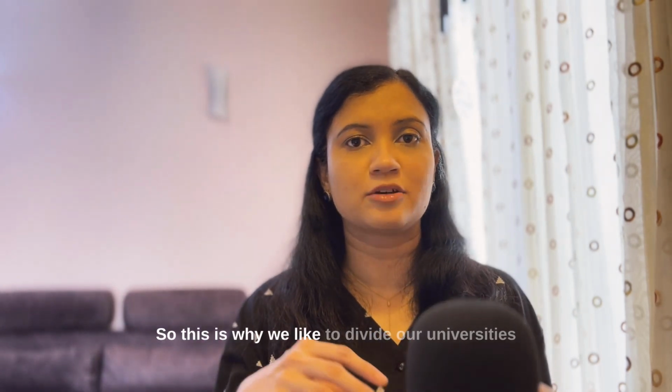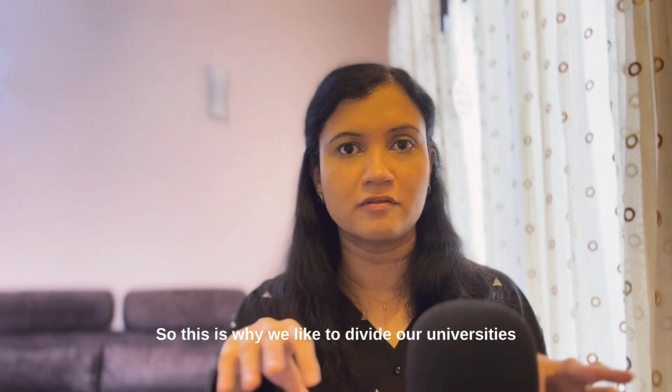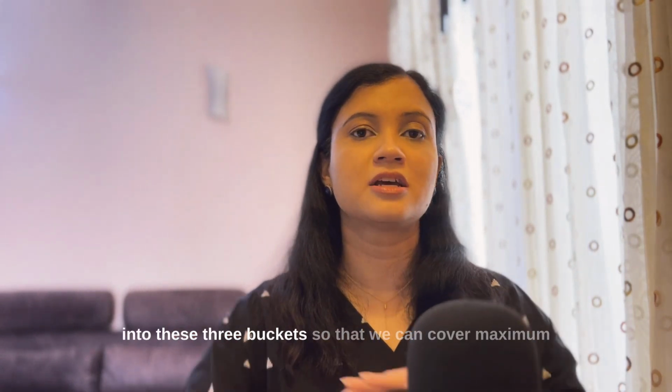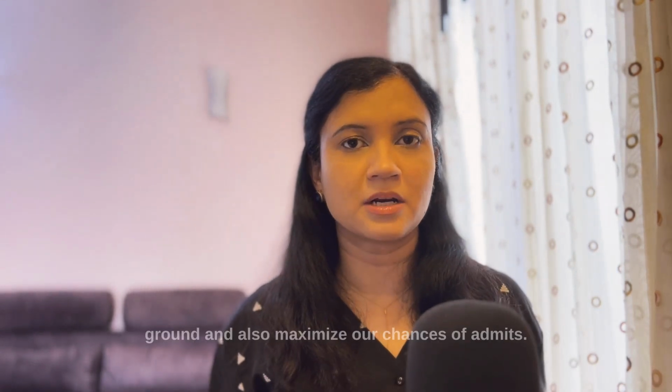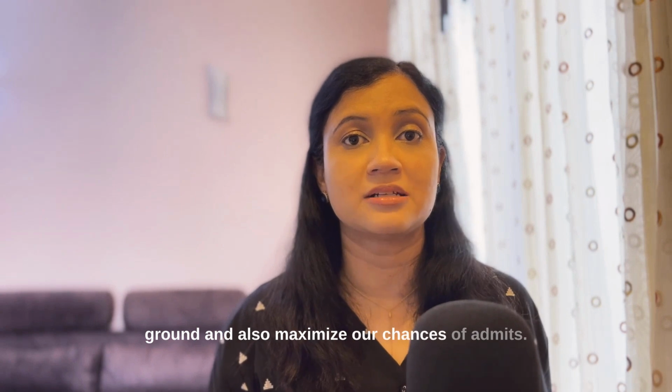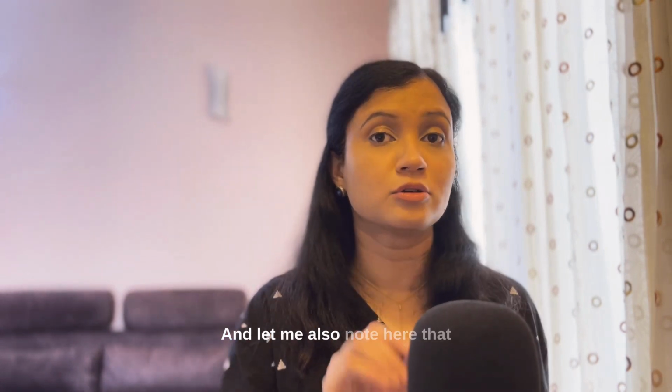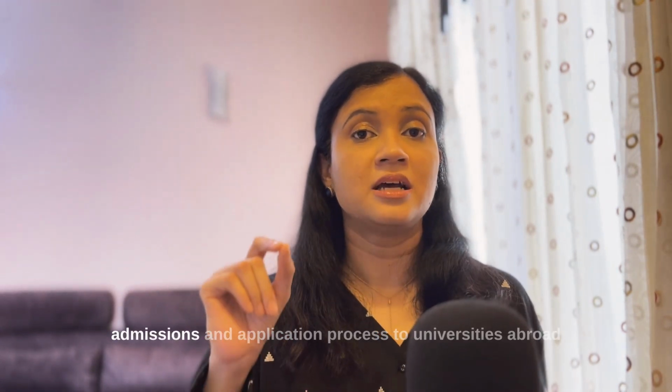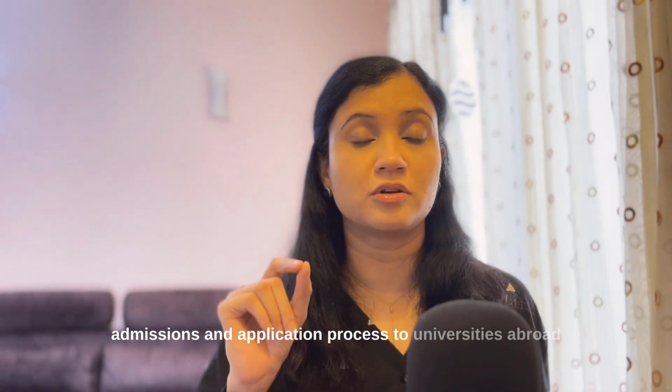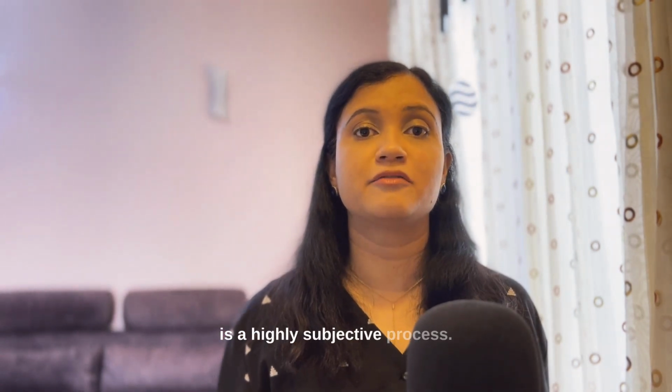So this is why we like to divide our universities into these 3 buckets, so that we can cover maximum ground and also maximize our chances of admits. And let me also note here that the admissions and application process to universities abroad is a highly subjective process.